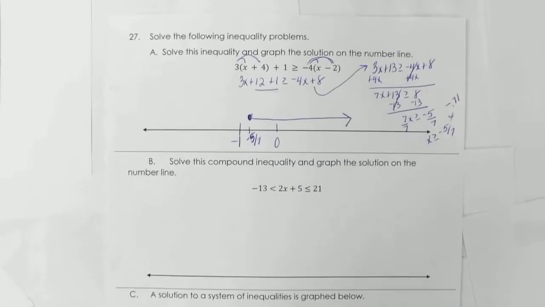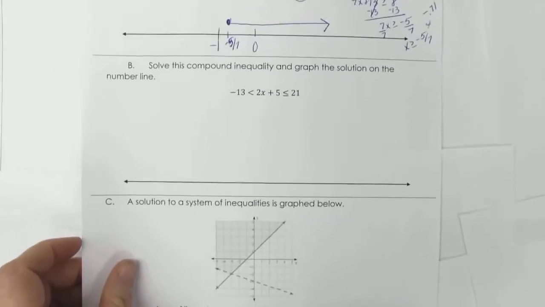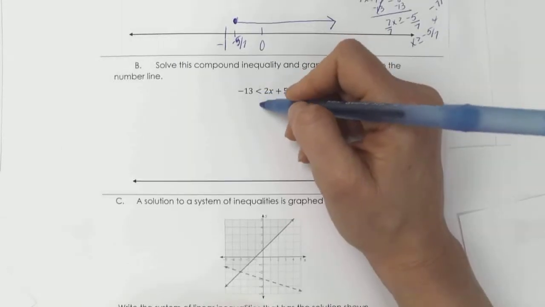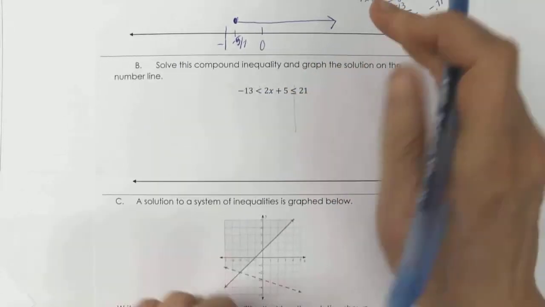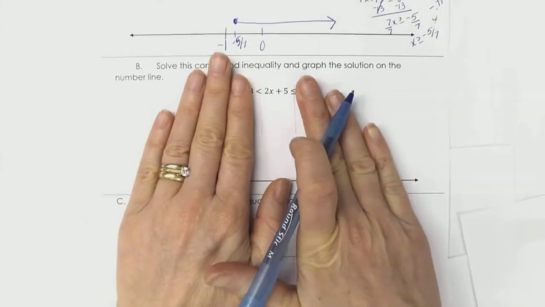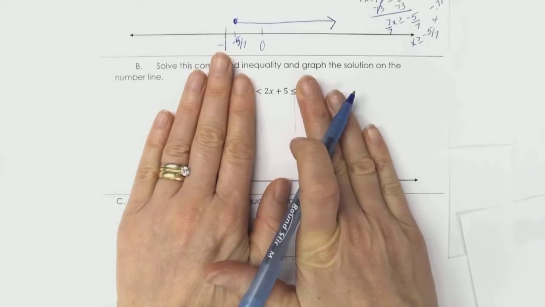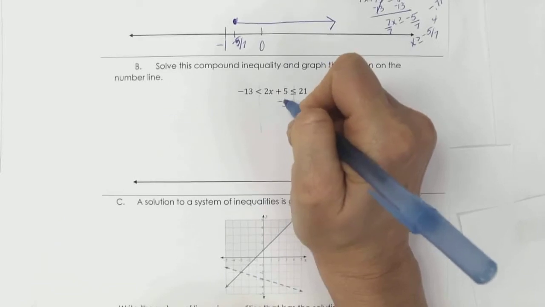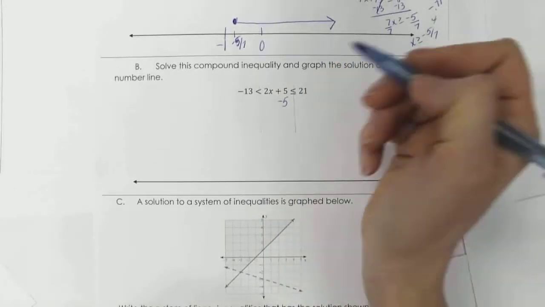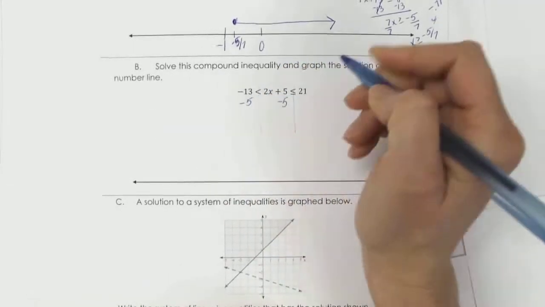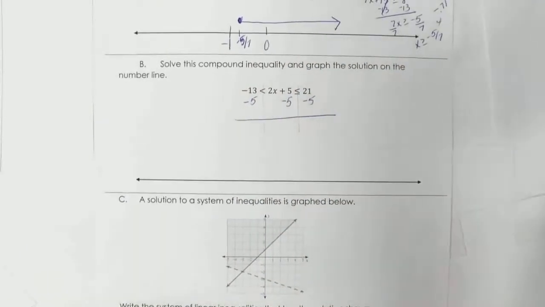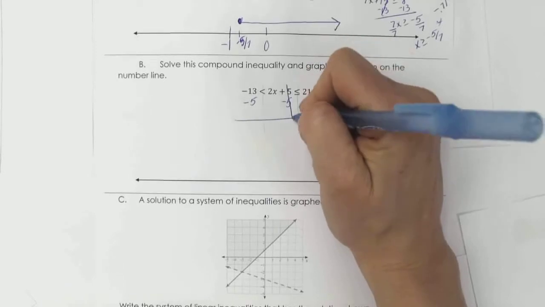Next one, part B, says solve this compound inequality and graph the solution on the number line. It's a little tricky because you have two symbols here. I'm going to look in the middle where my x is located. 2x plus 5, I want to get that x by itself. To do that, I'm going to subtract 5. But this time it's a little odd. You need to do it on the left, the right, and the middle. There's 3 parts to this compound inequality.